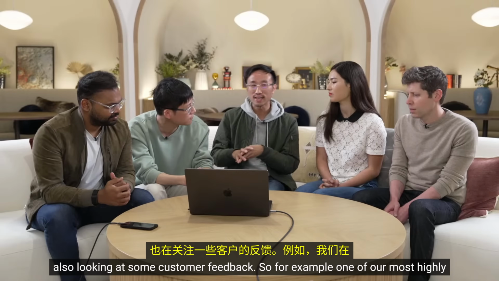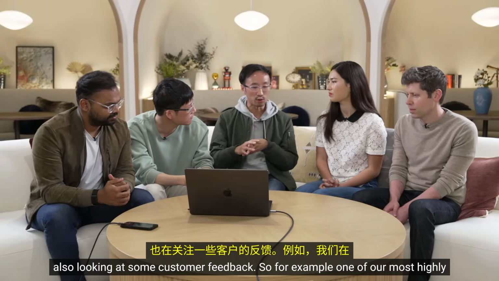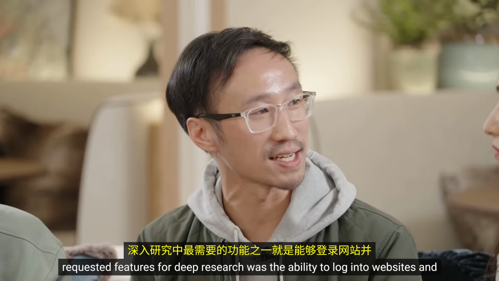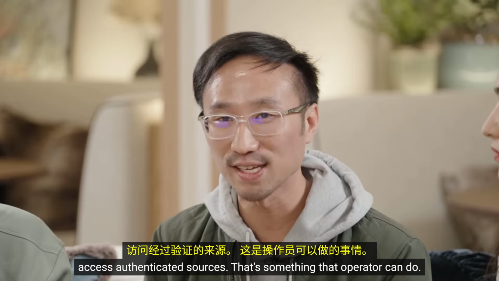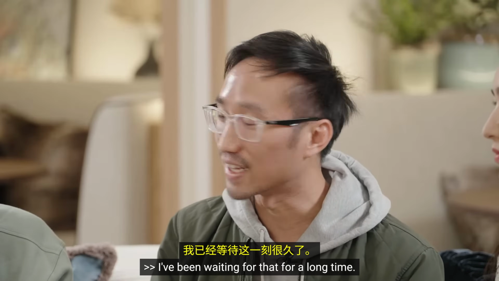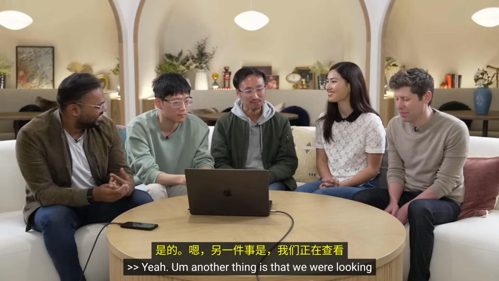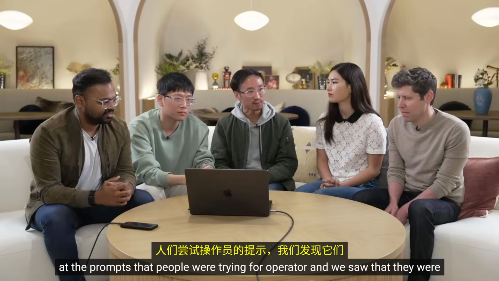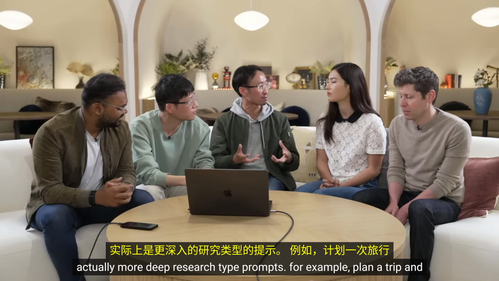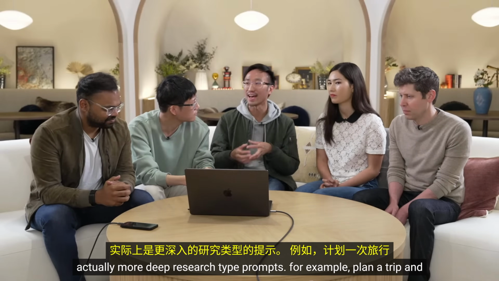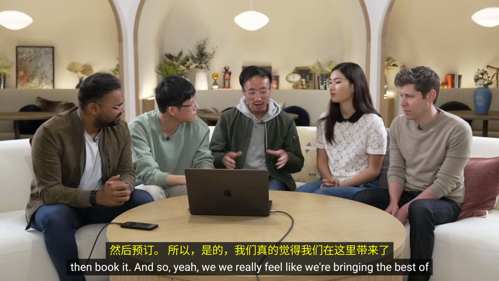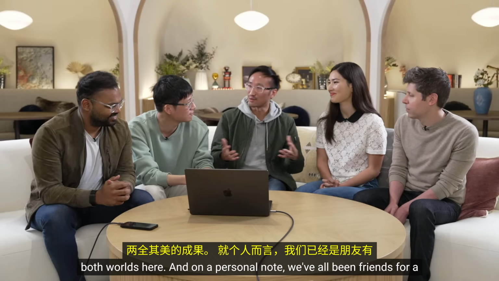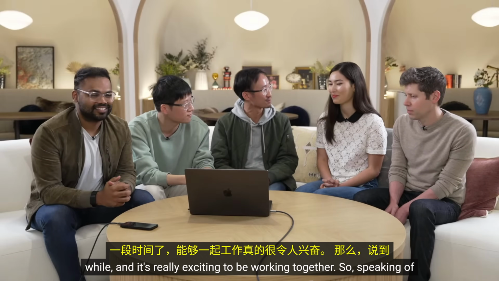And then we were also looking at some customer feedback. For example, one of our most highly requested features for Deep Research was the ability to log into websites and access authenticated sources. That's something that Operator can do. I've been waiting for that for a long time. Yeah. Another thing is that we were looking at the prompts that people were trying for Operator, and we saw that they were actually more Deep Research type prompts. For example, plan a trip and then book it. And so, yeah, we really feel like we're bringing the best of both worlds here. And on a personal note, we've all been friends for a while, and it's really exciting to be working together.